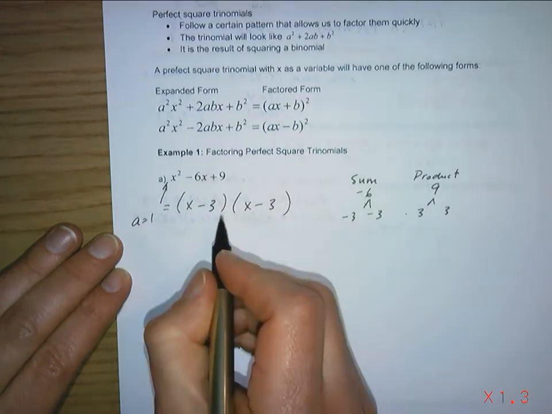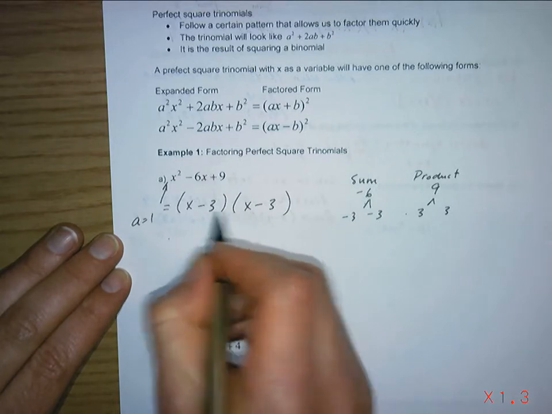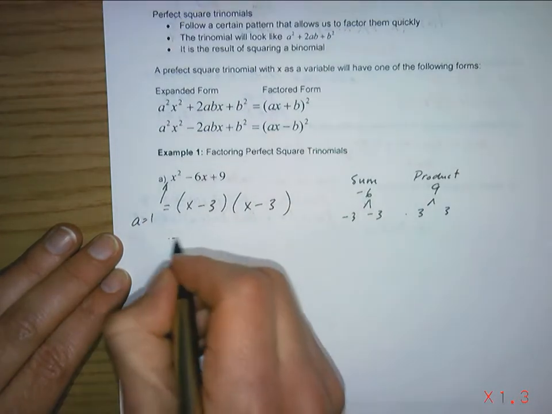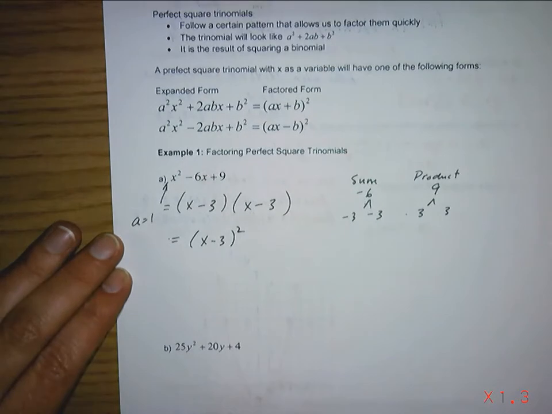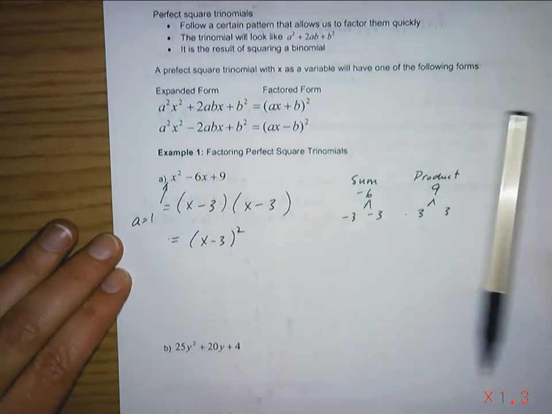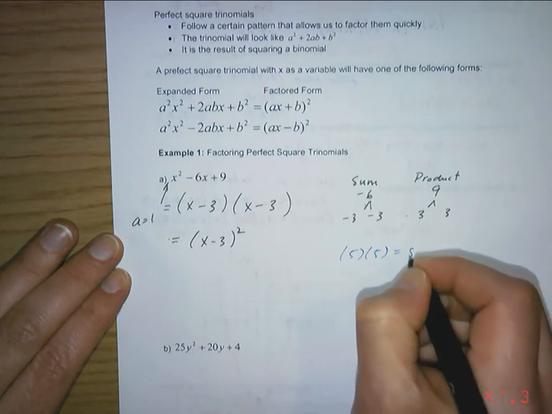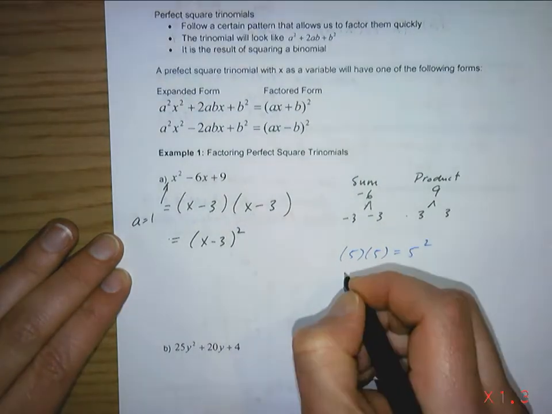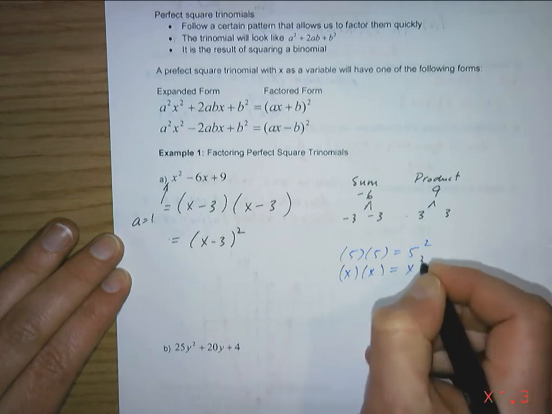Now the reason why they call this a perfect square trinomial is because you see how the two factors are identical? Well, we can write them as that. Just the same way as if I told you that I had 5 times 5, we could write that as 5 squared. Or if I told you that I had x times x, then that could be x squared.